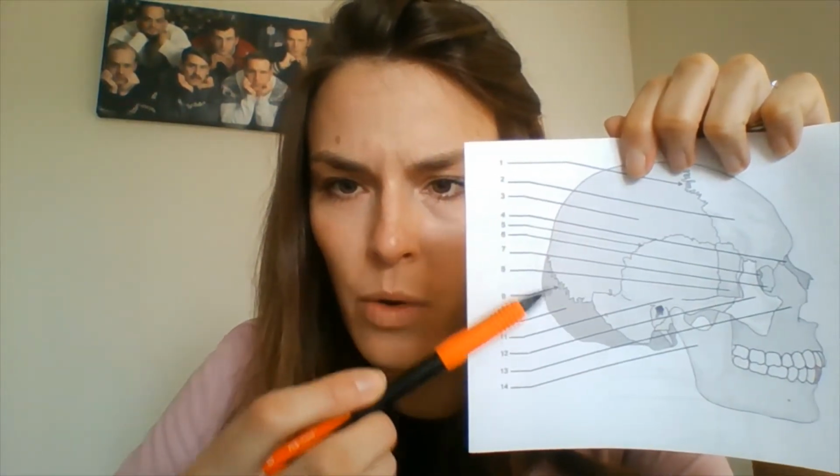The occipital bone, you only have one. The occipital bone is hiding out in the back here. Whoop, whoop, there's your occipital bone.